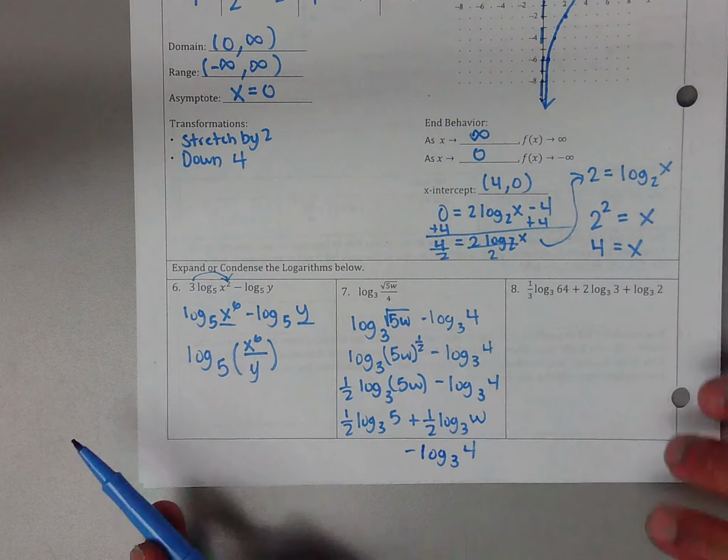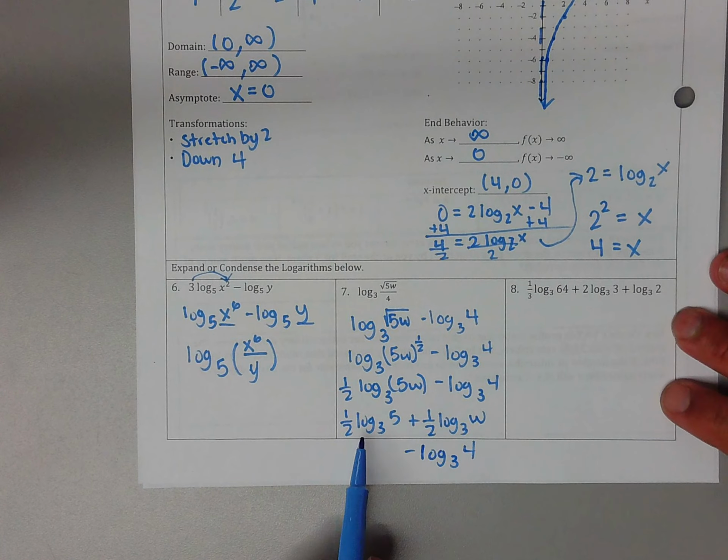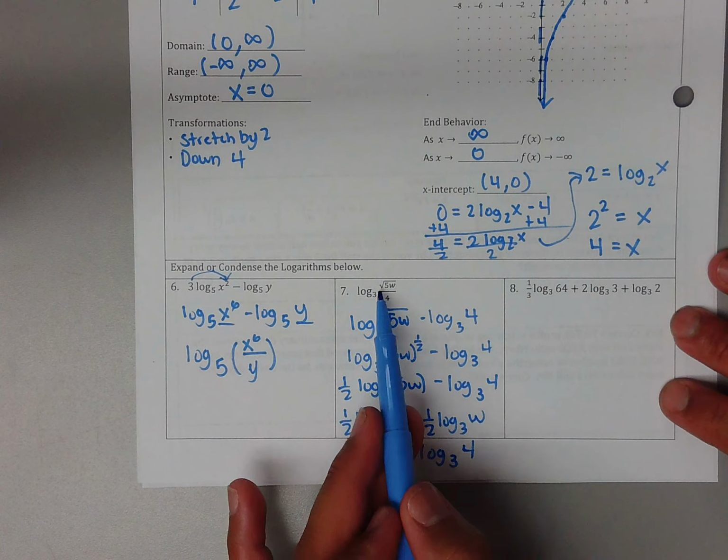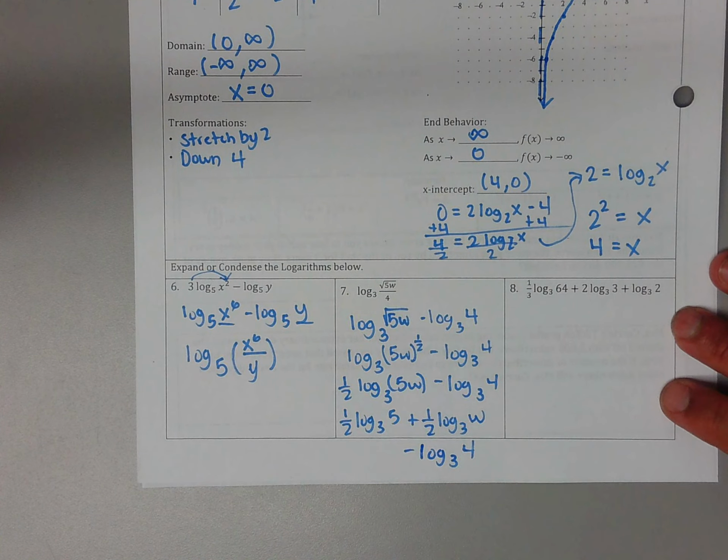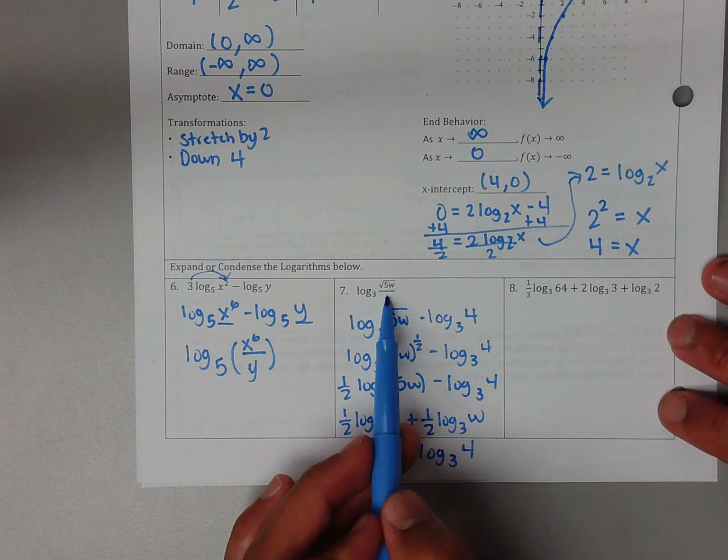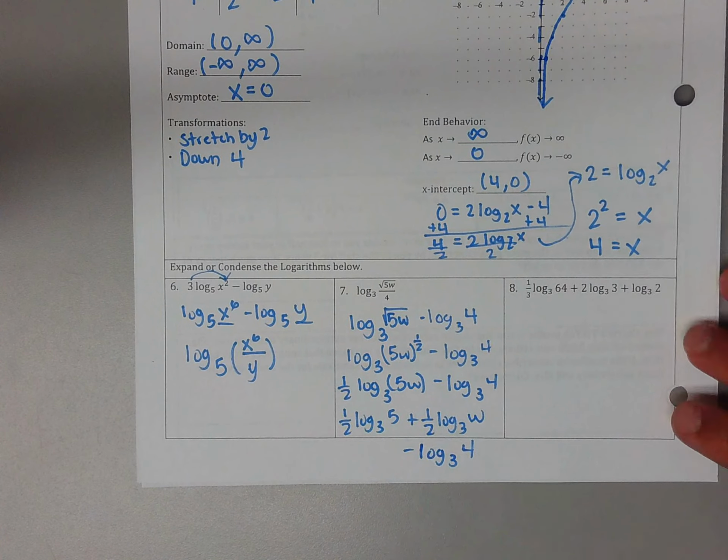And a good hint to know how many log expressions we should have: if we look at what we started with, 1, 2, 3 different factors. So yeah, we have 1, 2, 3 different log expressions.